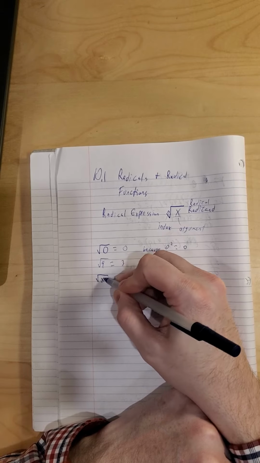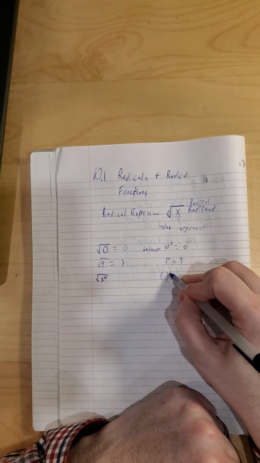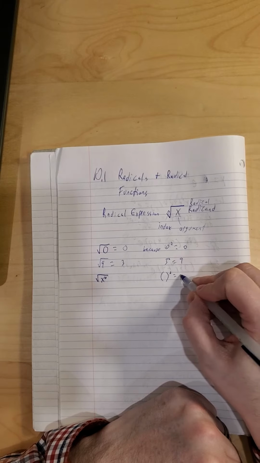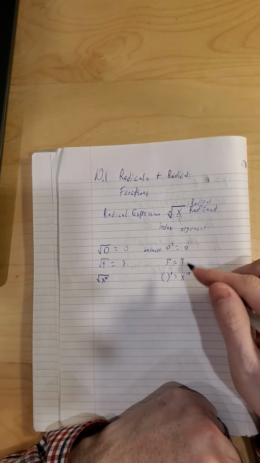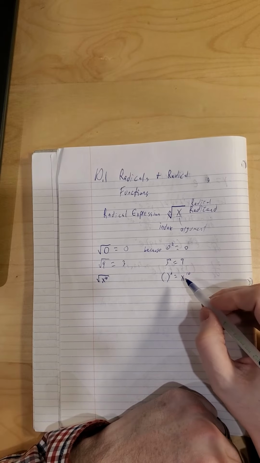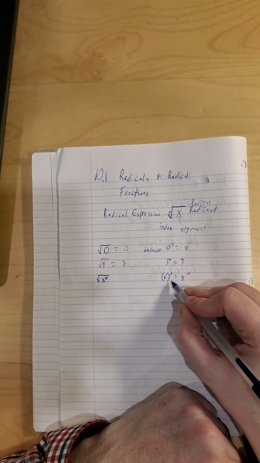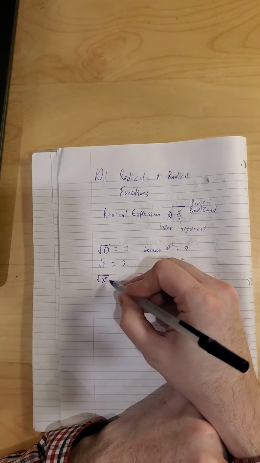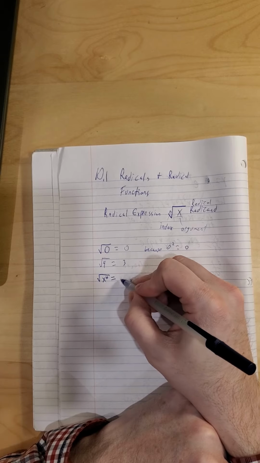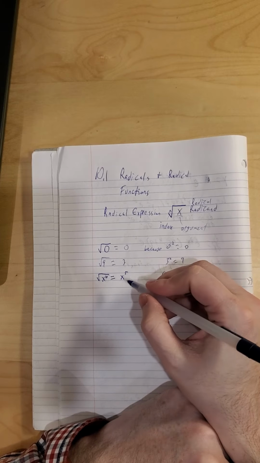So if I have something like square root of x to the 10th, I'm looking for what can I square to reach x to the 10th power. So remember, a power raised to a power, our shortcut is to multiply. So that would be an x to the 5th that I can square to reach x to the 10th. So the square root of x to the 10th is just x to the 5th.